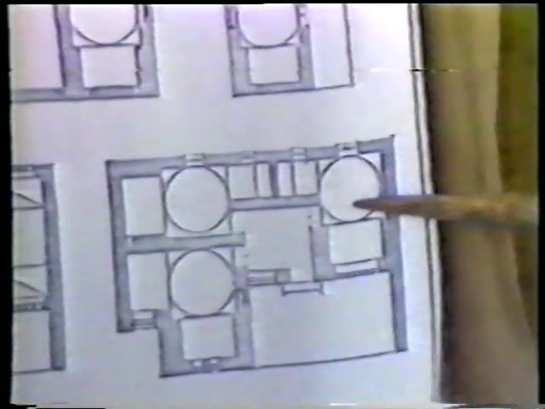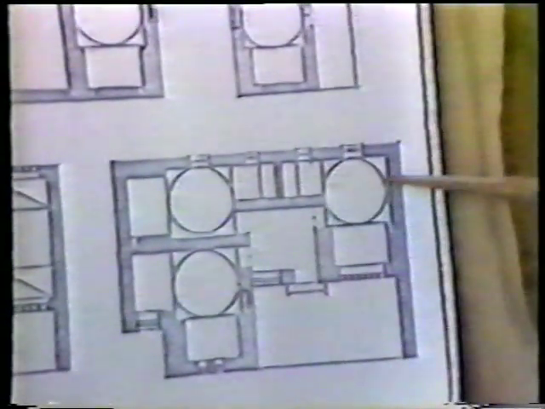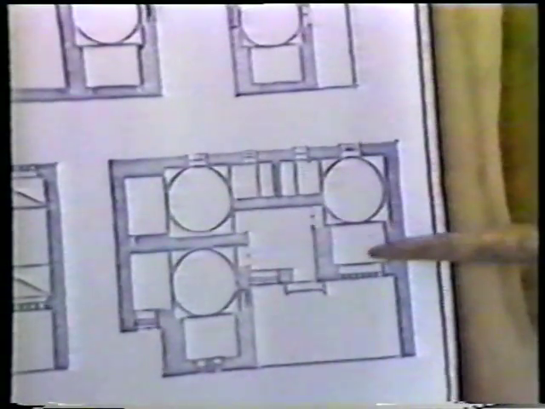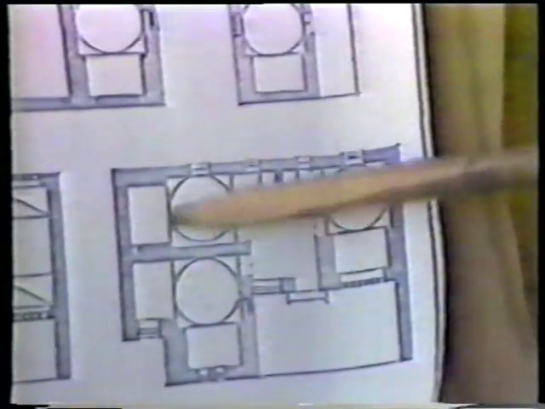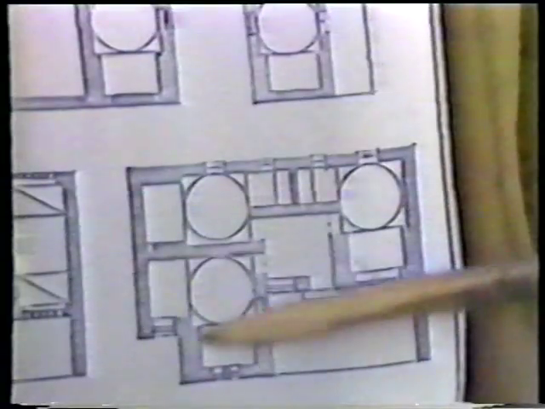We have three. You come into like a lobby here, and you have a bedroom here where the bed is here, and the wardrobe is there. And another bedroom here with the wardrobe and the alcove for the bed, and another room out here.